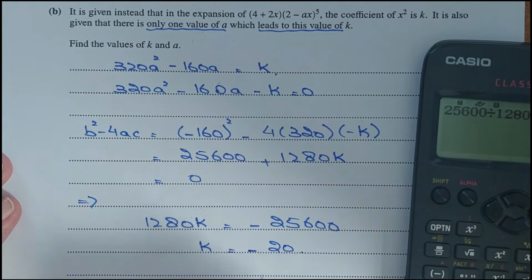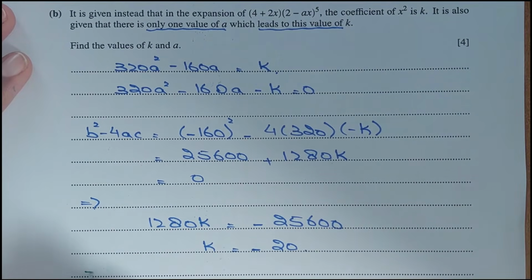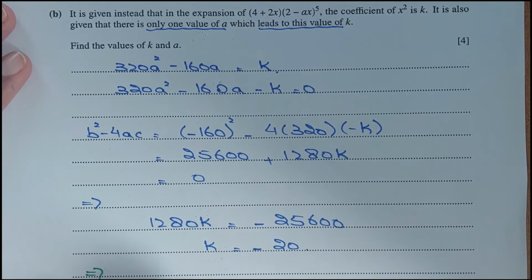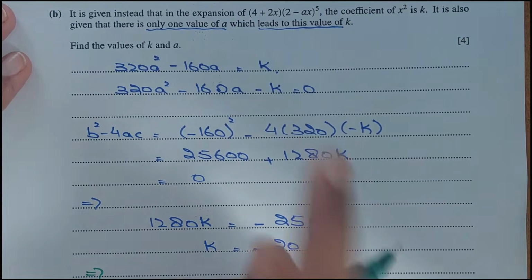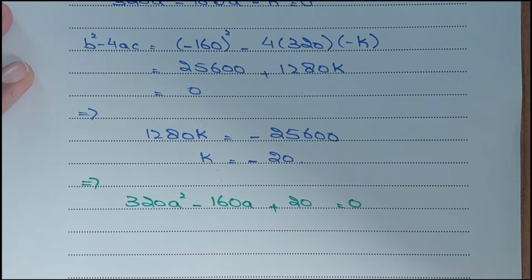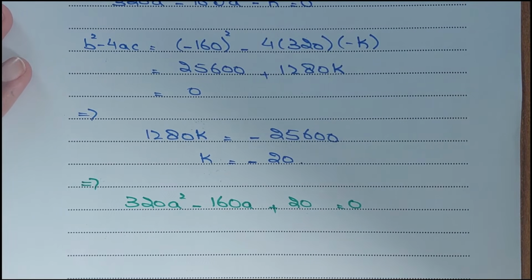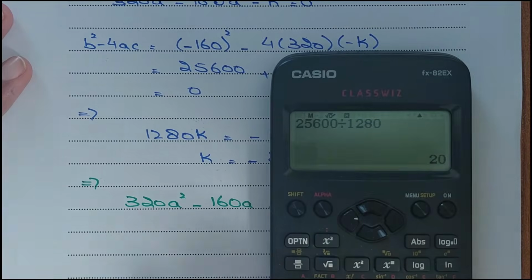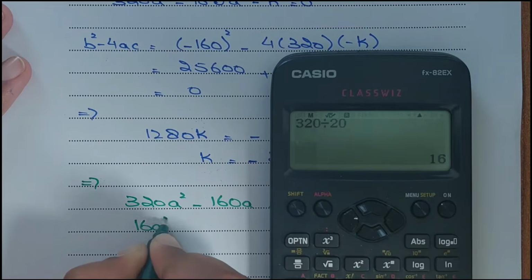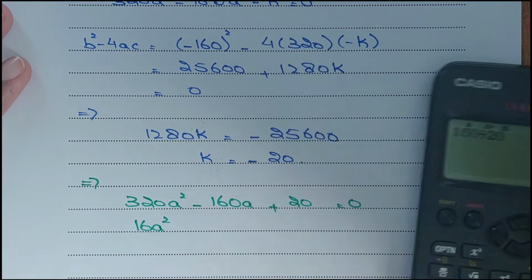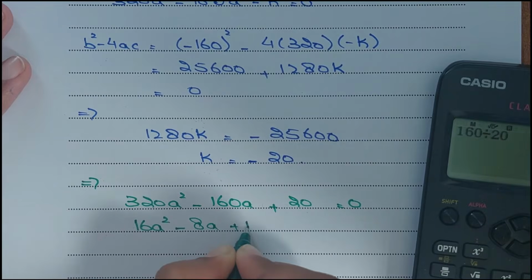So when k value is negative 20, what is the a value? Put k equals negative 20 here. We have 320a square minus 160a plus 20 equals 0, because over here we put negative 20. Now let me solve for a. I can divide by 20: 320 divided by 20 and 160 divided by 20. Yes, it's possible. 320 over 20 is 16a square, 160 over 20 is 8, negative 8a plus 1 equals 0.